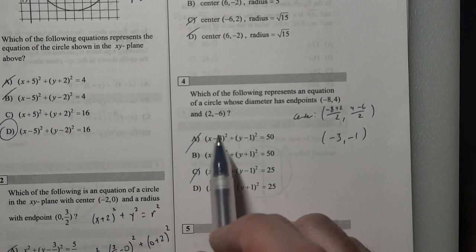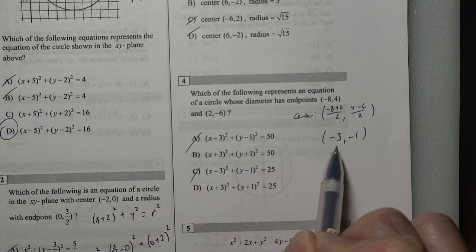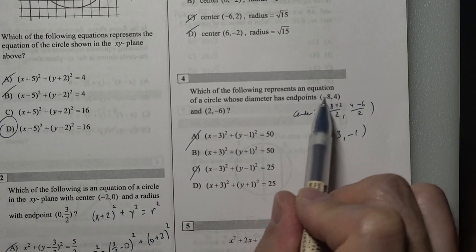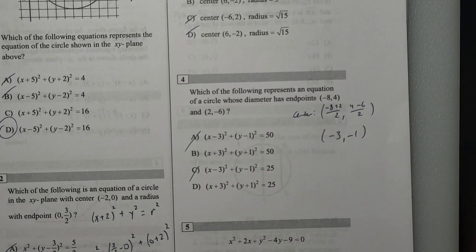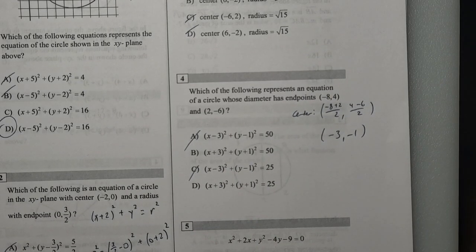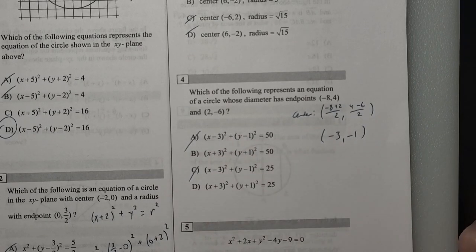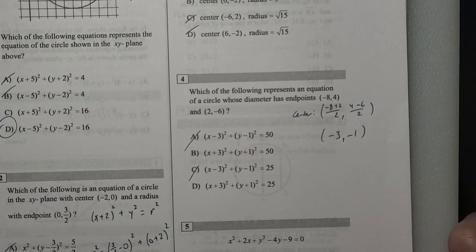Well, we can use the distance formula, right? So now that we have the center, you can use that, or you can use the distance between the two endpoints of the diameter and then divide it by 2. You can do either way. Let's use the numbers that will be nicer.